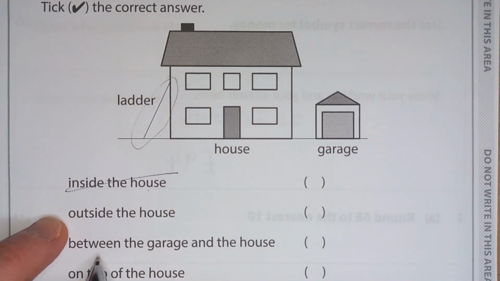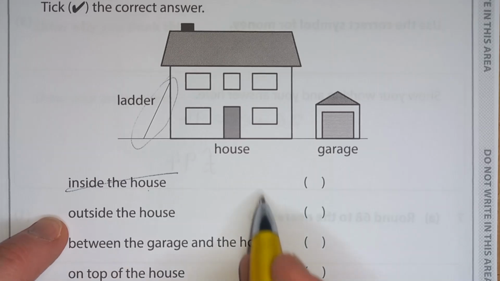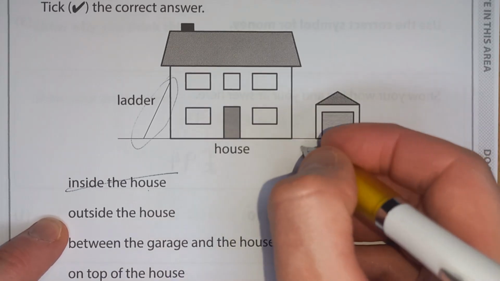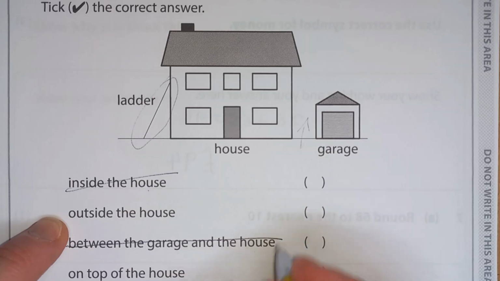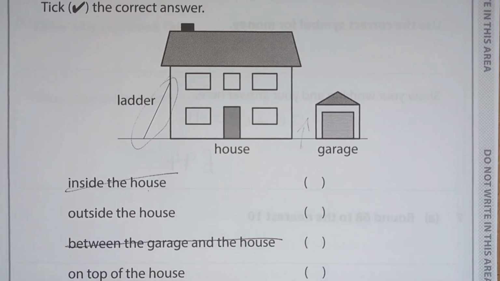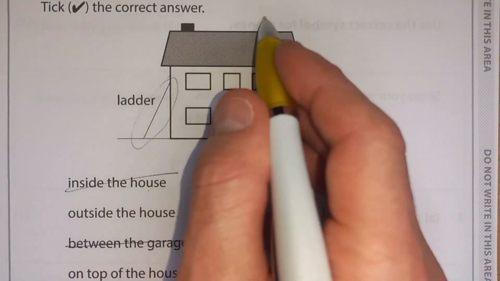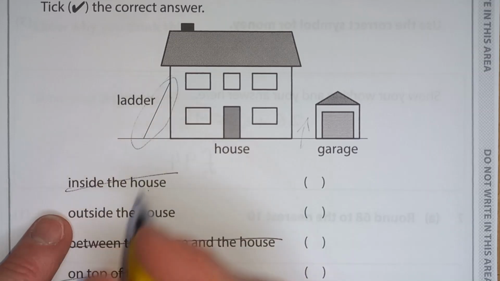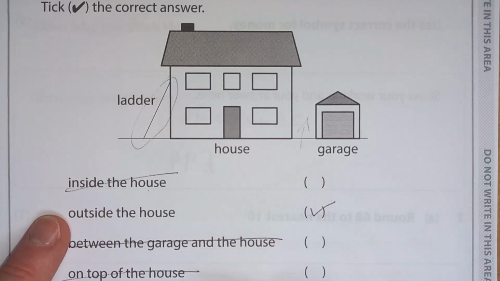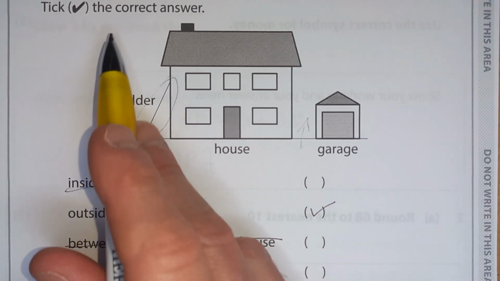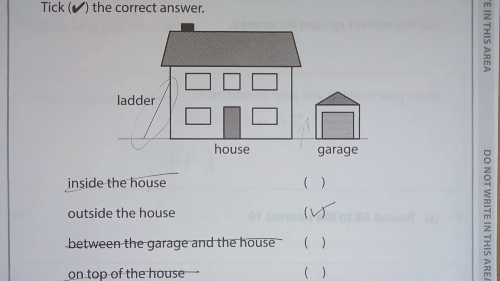Let's check the others. Between the garage and the house. No, here's the house, here's the garage. So between would be in there. It's not between. On top of the house? On top would be up here. It's not on top. So it must be what we thought. Outside the house. And it tells us to tick. So that's what we've done.